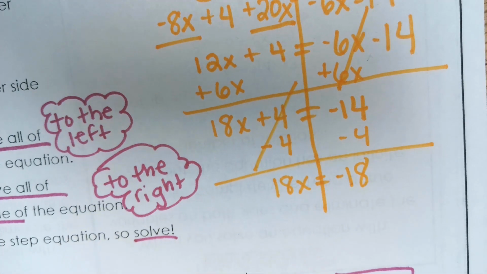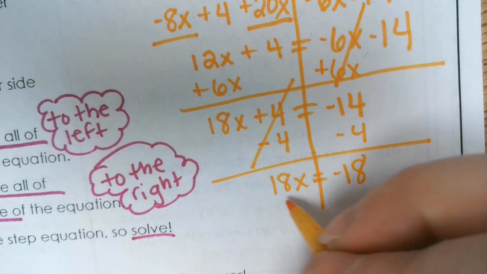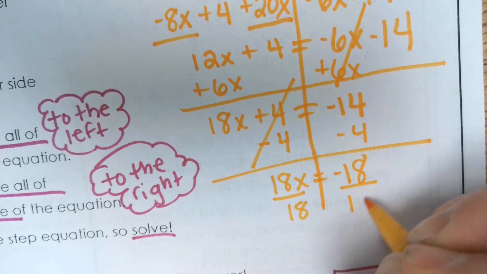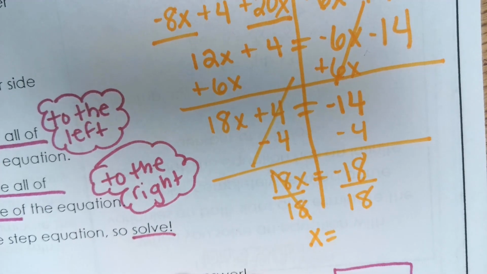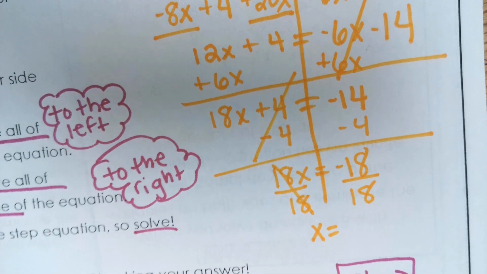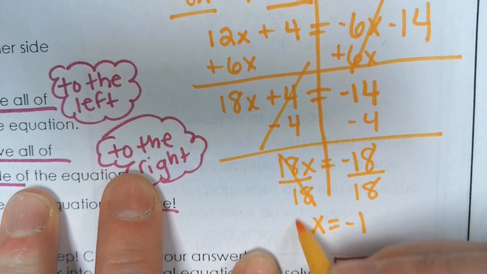And then last step, get x by itself by dividing by 18 on both sides. -18 divided by 18. It equals -1.